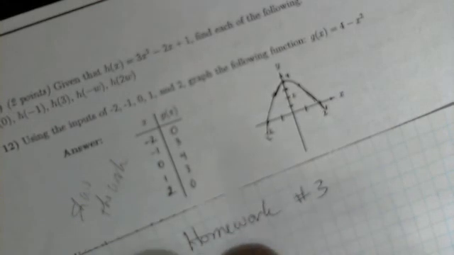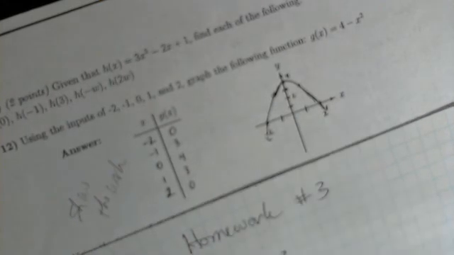So I'm going to go to a separate sheet of paper here, and I'm going to recopy the function. Again, this is number 12. g of x equals 4 minus x squared.